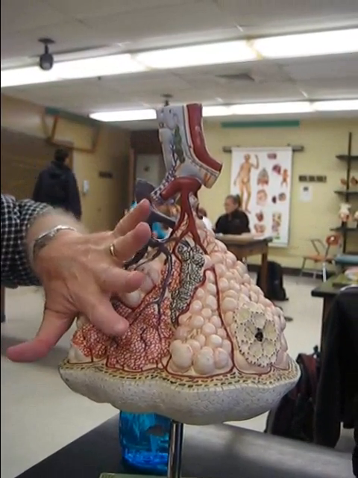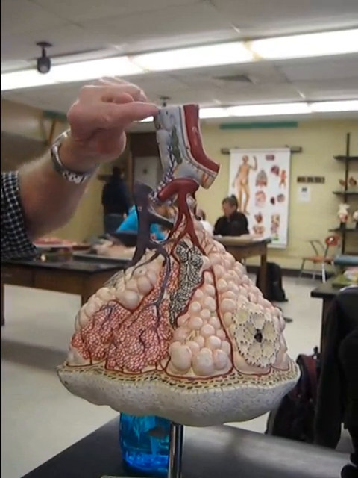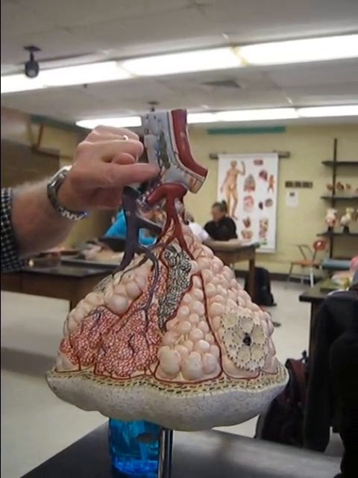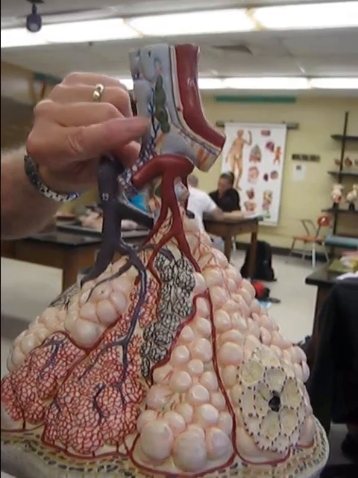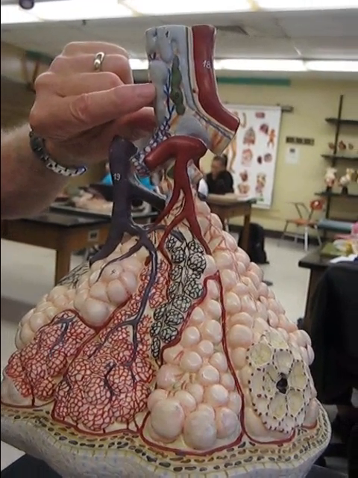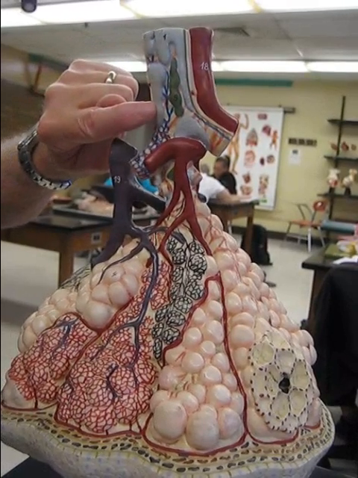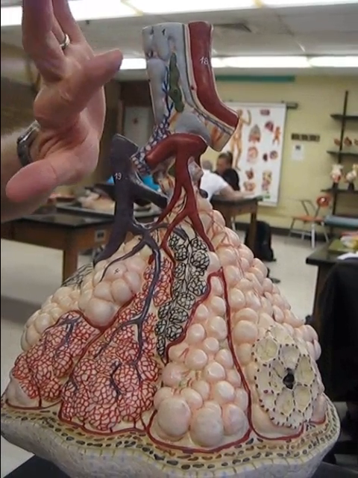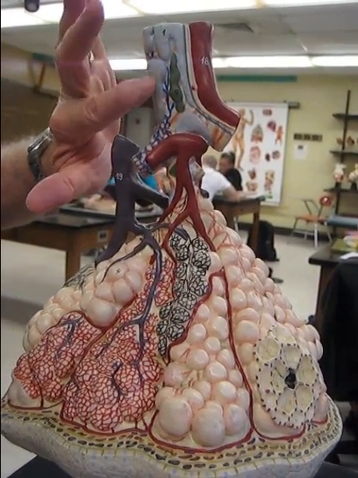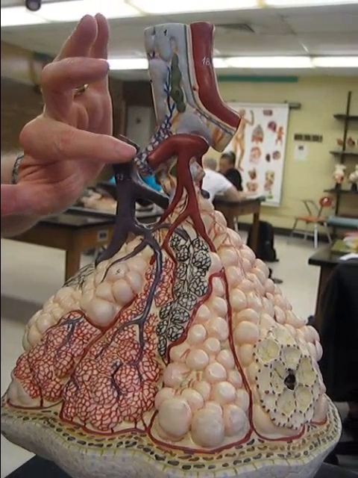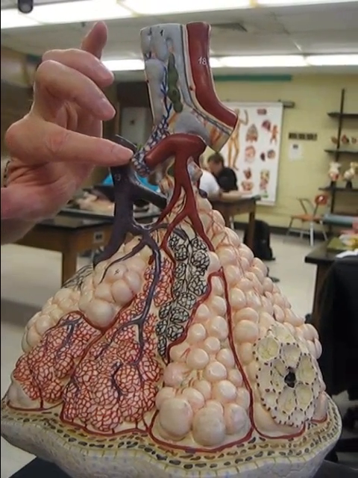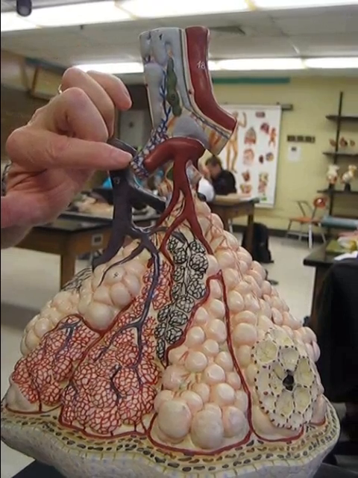So this is tremendously enlarged. This is a bronchiole, and it's just a regular old bronchiole. Bronchioles do have some cartilage on them, so you can see pictured here little cartilaginous plates. But when a bronchiole branches, it eventually branches into a tubule that doesn't have any cartilage. That's called the terminal bronchiole.